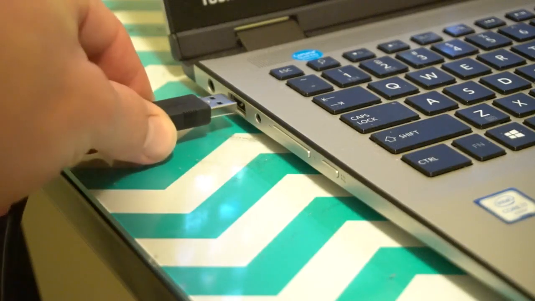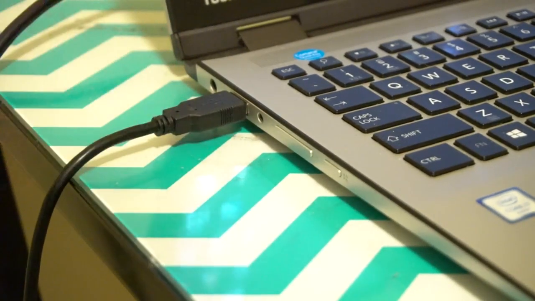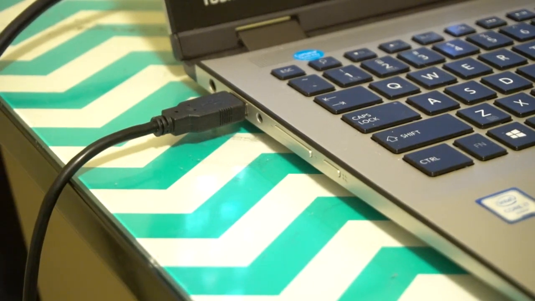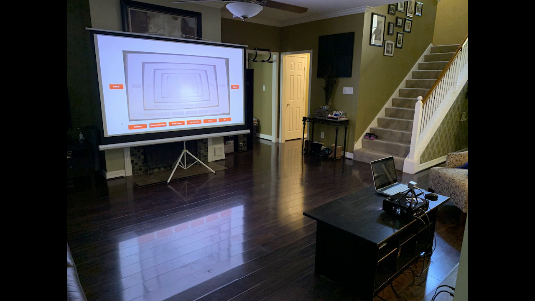Let's begin by plugging our USB 2.0 laser tracking camera into an open USB 2.0 or 3.0 port on our laptop or desktop computer. Now it's time to go over the system setup. A typical setup is using a projector, creating an image from 8 foot to 12 foot wide. The screen should be a matte white finish with no more than a 1.0 gain. You can also use a flat white wall that's not glossy.